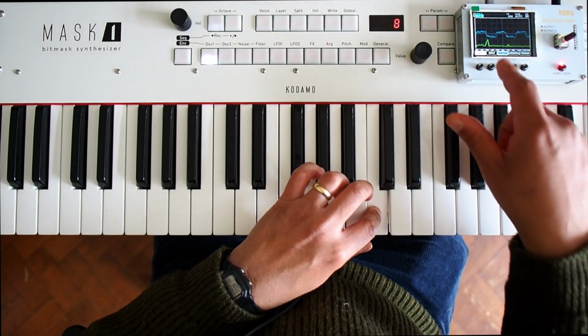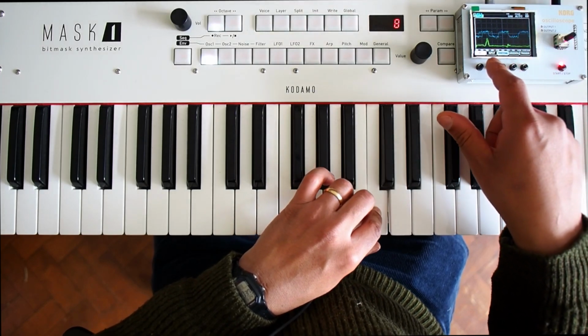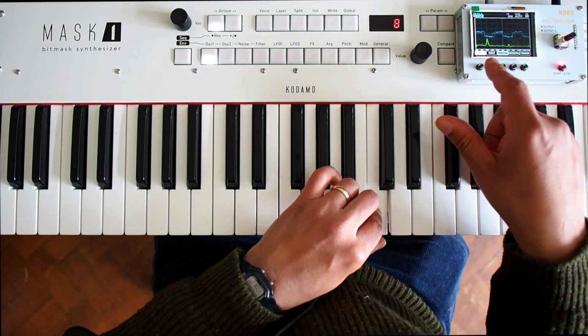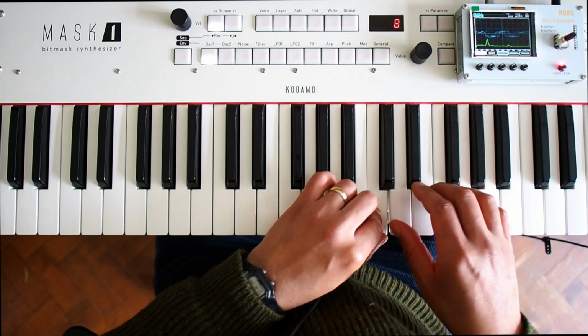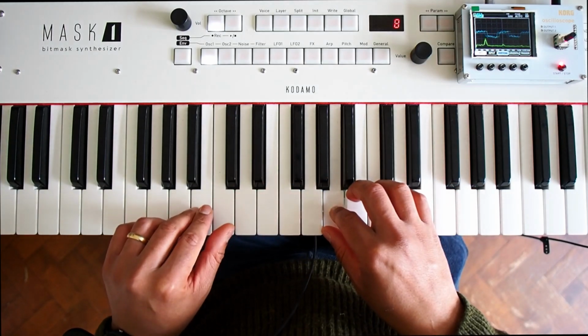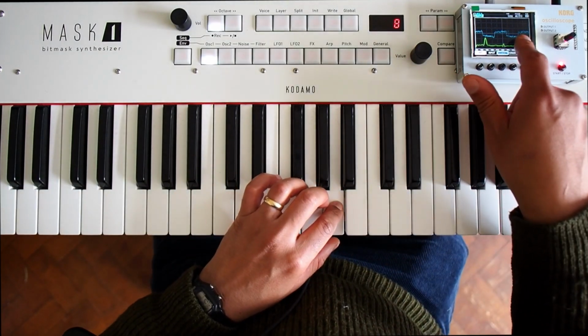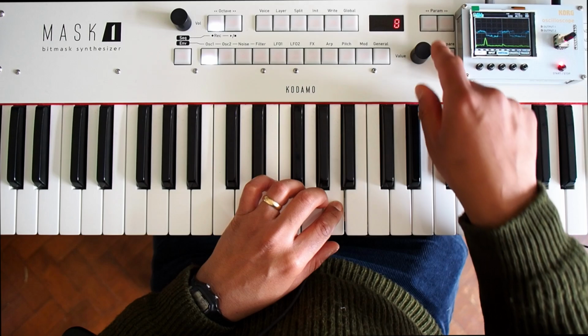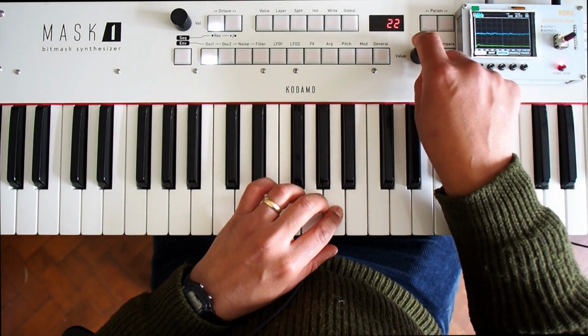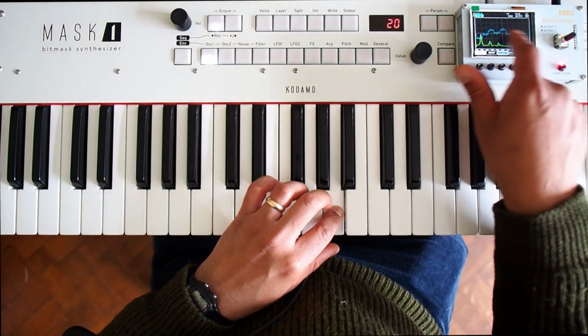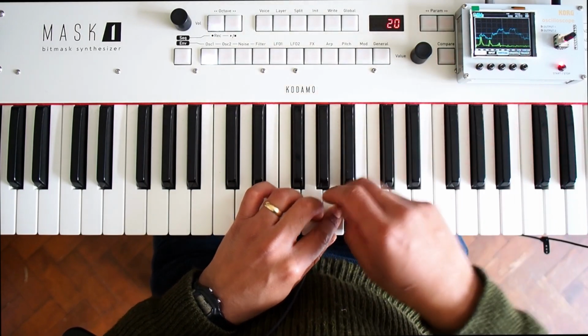Let's have a look. So on the oscilloscope you can see that's kind of squarey, and we were on 20. Similar.